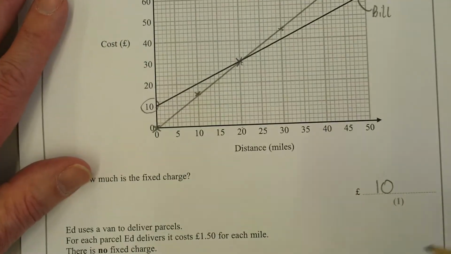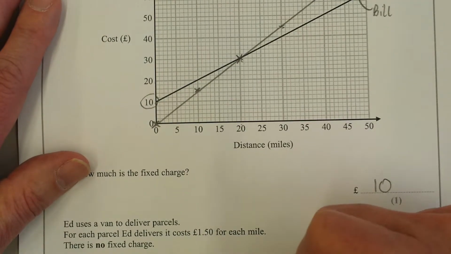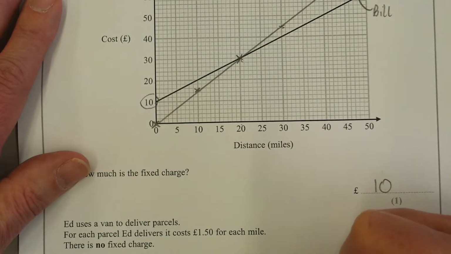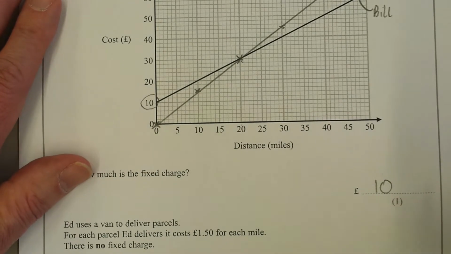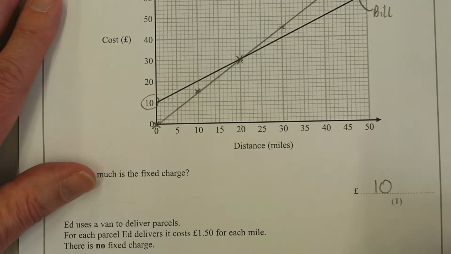So we'll say at 20 miles Ed and Bill charge the same.